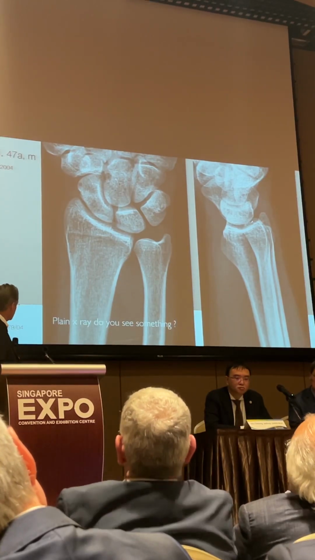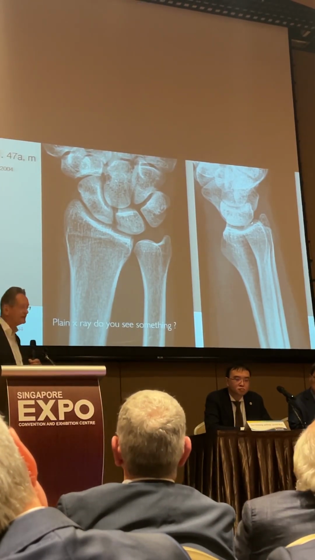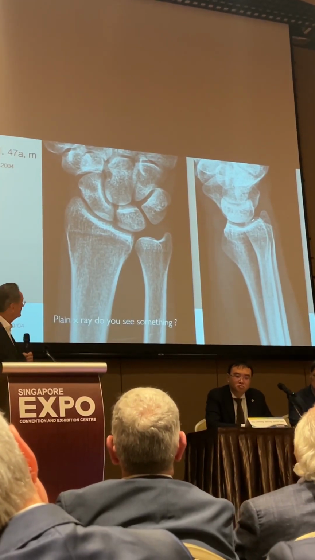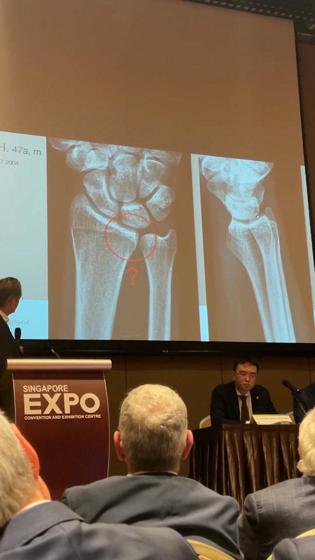So my first case, you see here a plain X-ray. Do you see something? You will say, no. And you see, look at the ulnar corner.